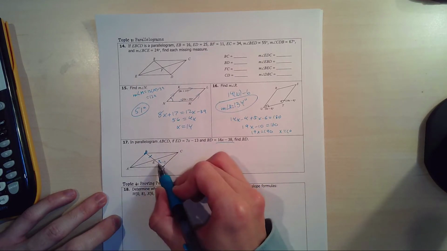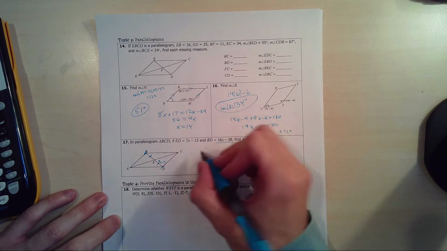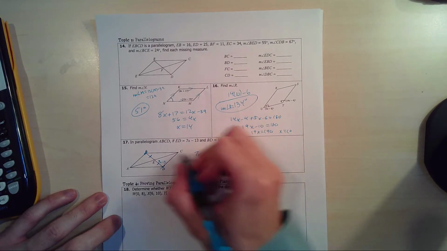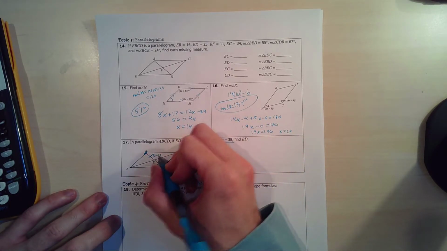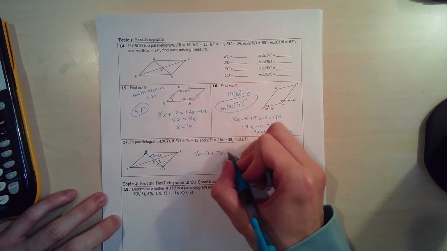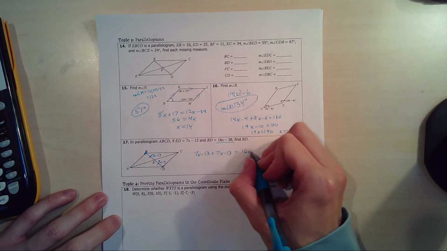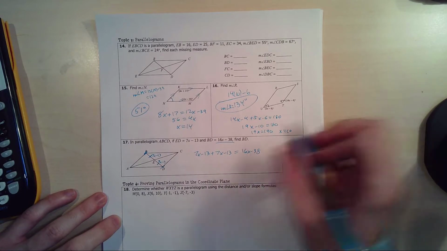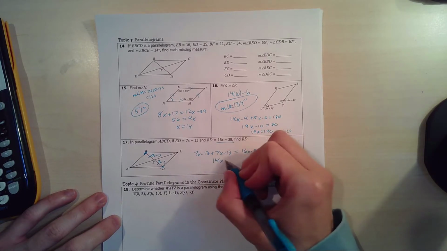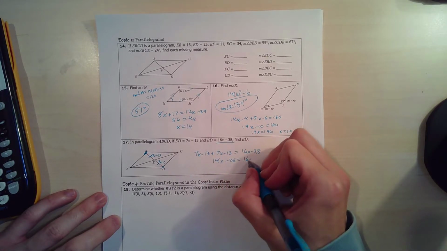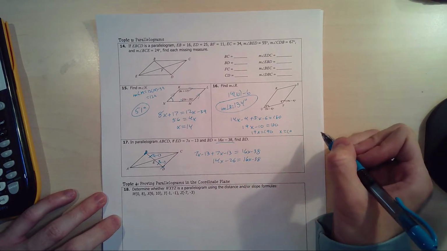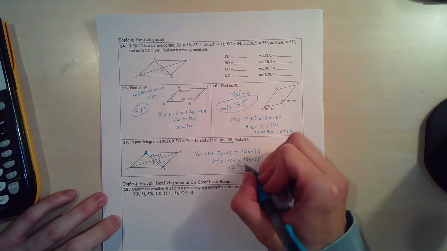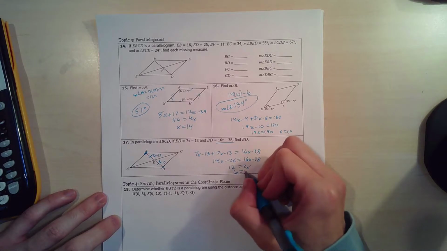So this length here is equal to this length here. So that means 7x minus 13 plus 7x minus 13 must be equal to 16x minus 38. And therefore 14x minus 26 equals 16x minus 38. We're going to get 12 equals 2x, and therefore 6 is equivalent to x.